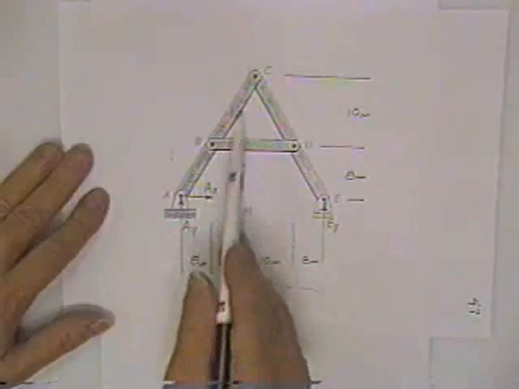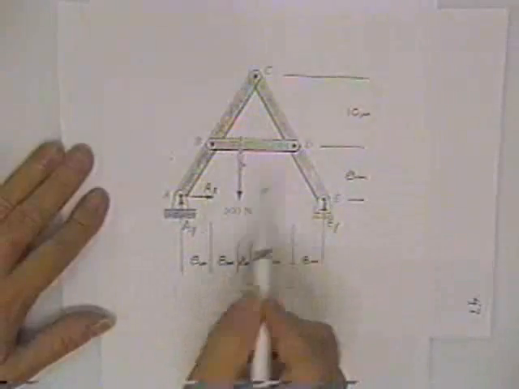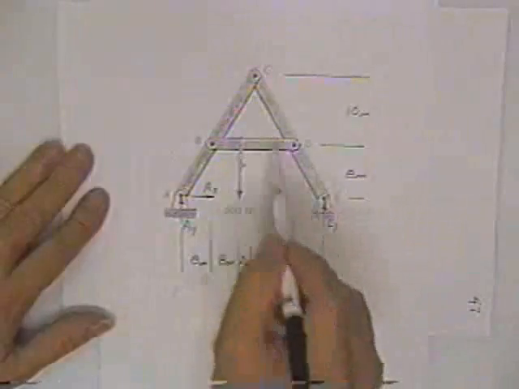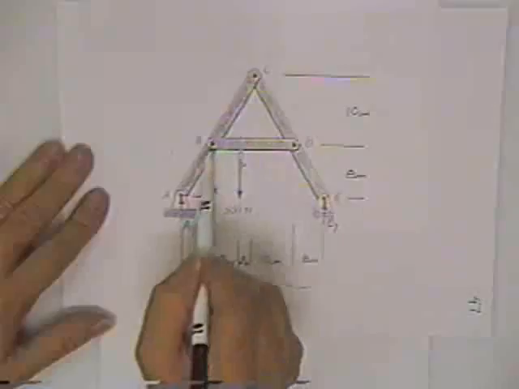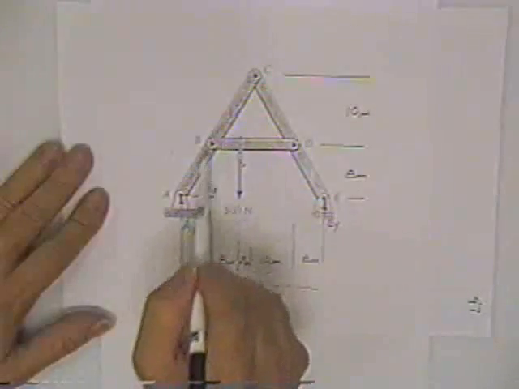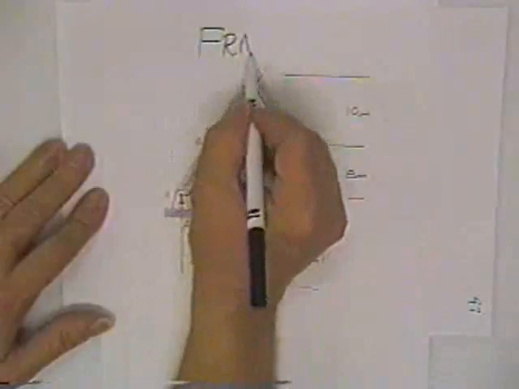You'll also notice member ABC is all one piece of steel with a pin at B. And member CDE is all one piece of steel with a pin at D. That means member AC is loaded in the middle of the member. That makes this not a truss. It is a frame.